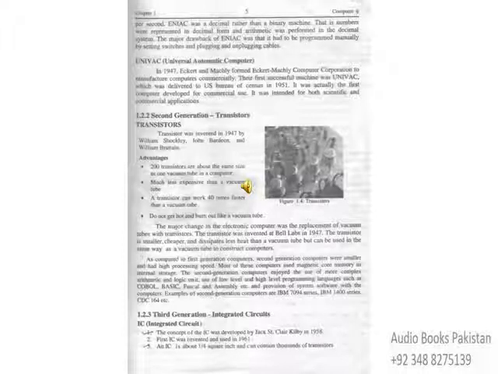1.2.3 Third generation: integrated circuits. IC, integrated circuit. 1. The concept of the IC was developed by Jack St. Clair Kilby in 1958. 2. The first IC was invented and used in 1961. 3. An IC is about 1 by 4 square inch and can contain thousands of transistors.